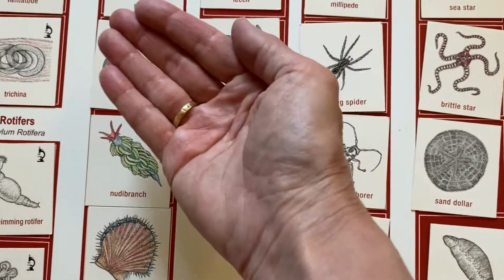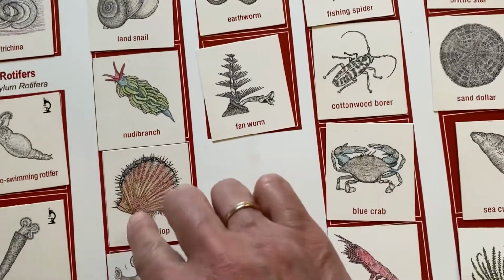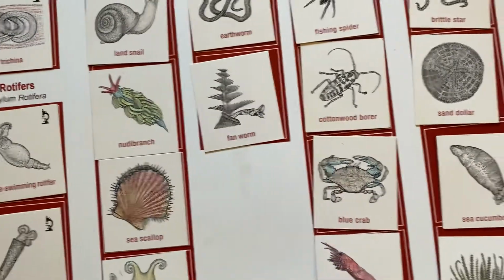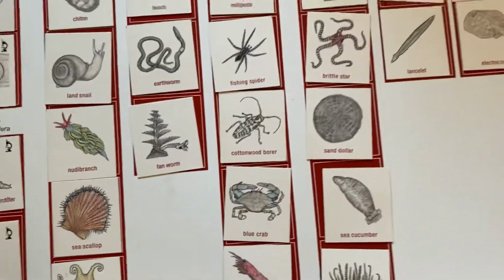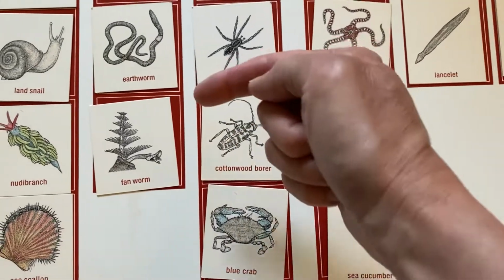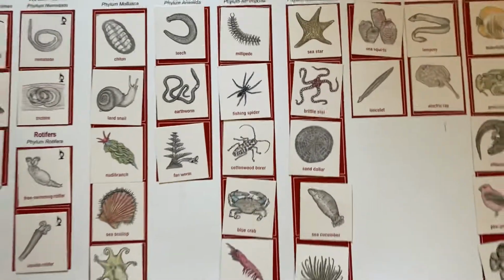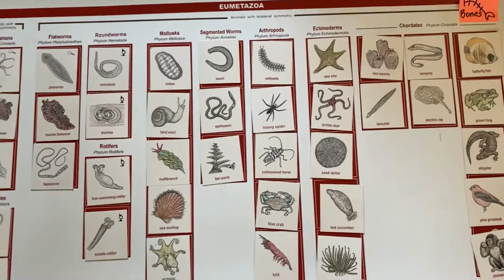He'd be the same on this side as he is on this side. I could fold him over. The sea scallop, the same. The crab, straight down the middle, fold him over. What about that insect? Straight down the center. He's the same on one side as he is on the other. He has bilateral, which means two sides symmetry.